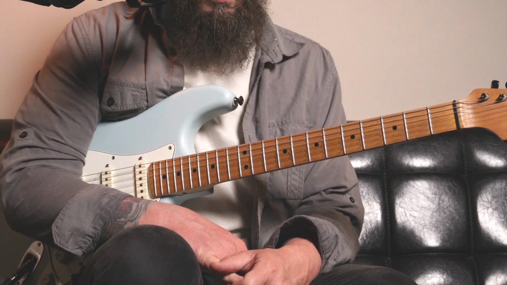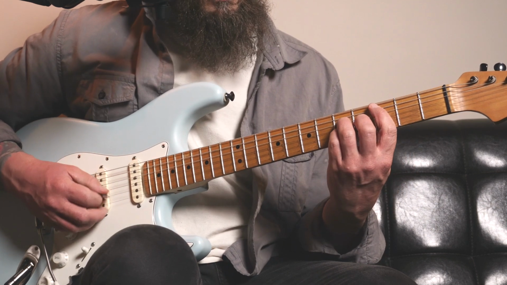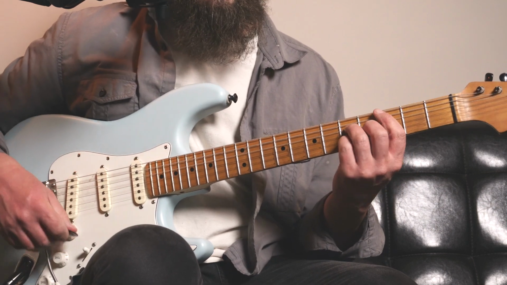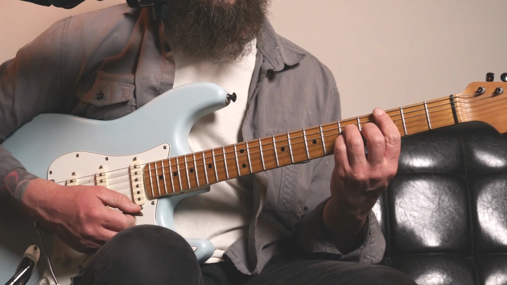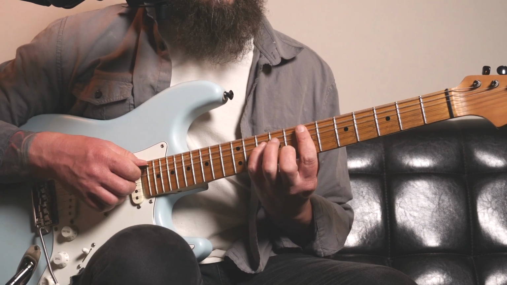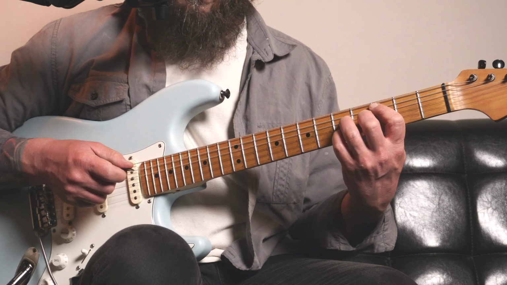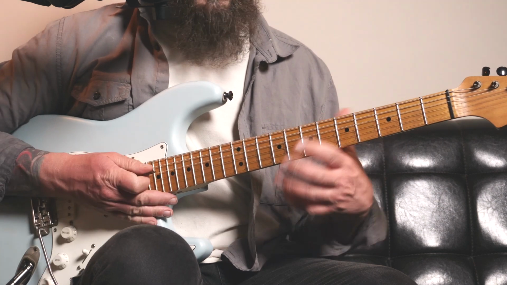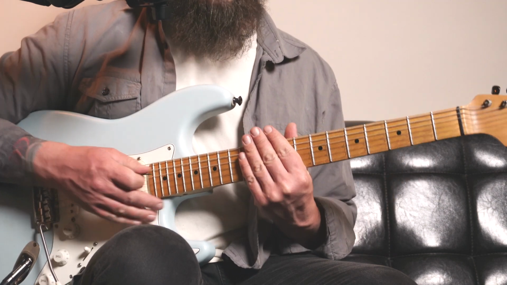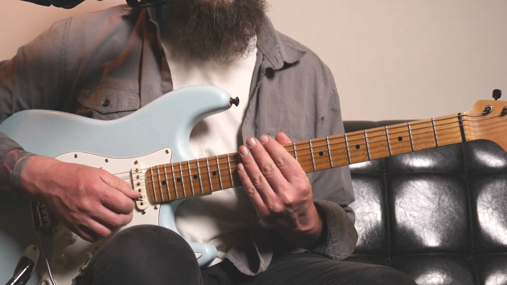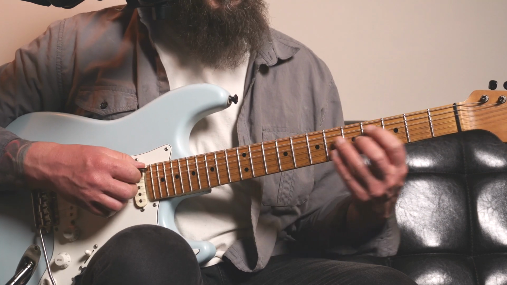or R&B, or my Strat doesn't do jazz the best, although it does sound very nice. Typically I would play this kind of sound on more of an R&B or soul kind of gig, or funk or whatever.